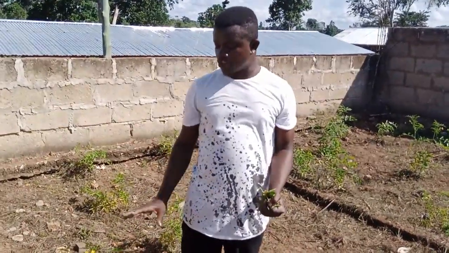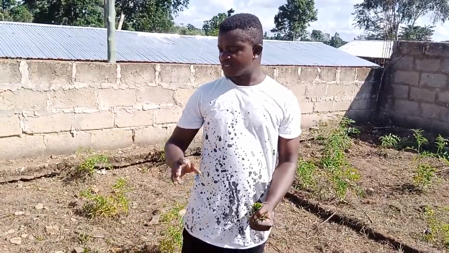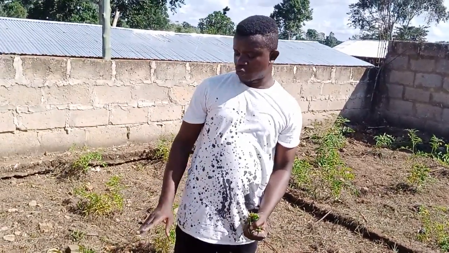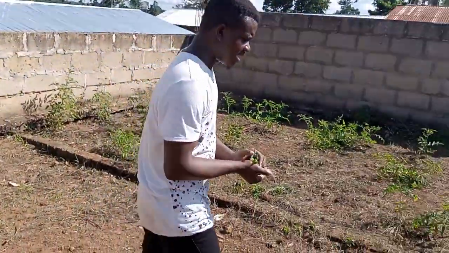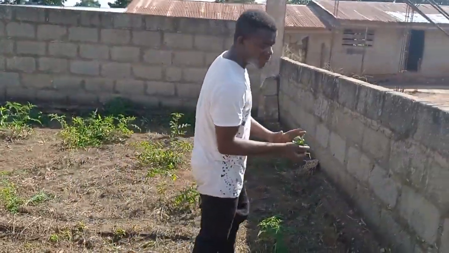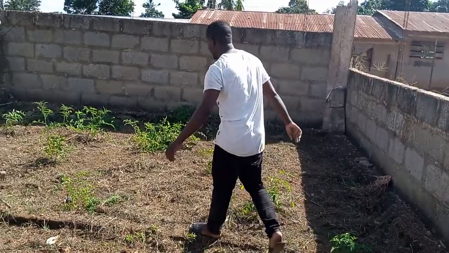But these tomatoes are being produced organically. You don't want to add any synthetic chemical to them. Through good cultural practices, they will grow healthy for healthy consumption. So let's move on to another plant here. So now I'm throwing these leaves away. Now we have another plant here.